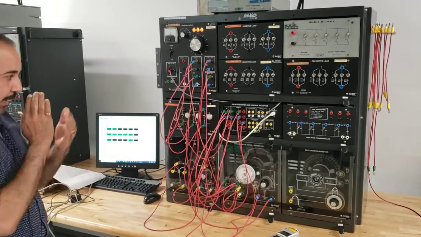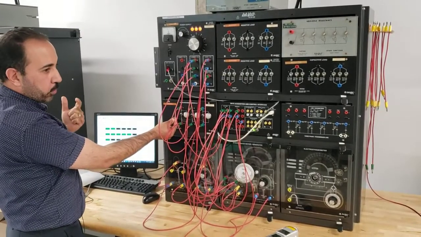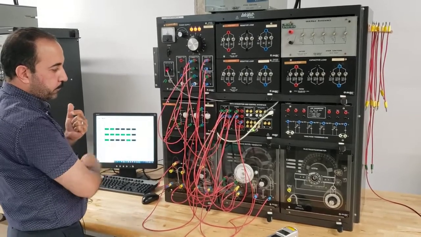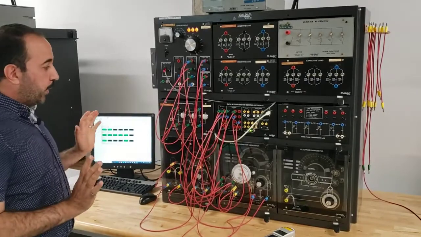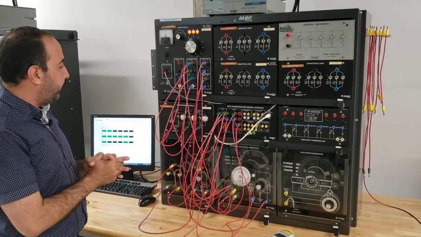At that time, I can connect my synchronous generator in synchronism with the grid, and I will not hear noise. I will stop talking, and I will show you if I connect this, whether you are going to hear any noise or not. See? We didn't hear any noise because I'm connecting them at the perfect timing.